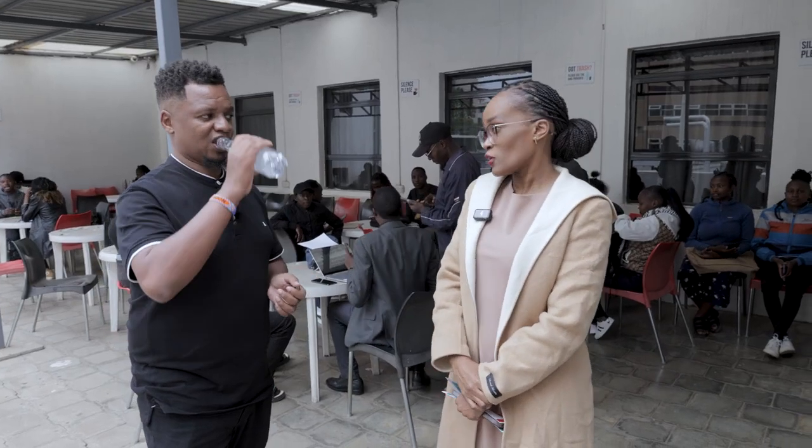Are you guys thinking of expanding? Absolutely. I'm seeing that this space is maybe a bit small. Oh, for sure. We are exploring moving out of the CBD and into a green area with more greenery, more space, so our students are able to do more. So that's coming soon.